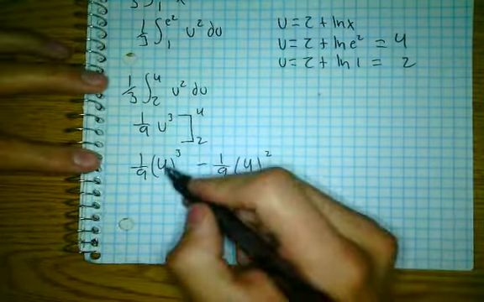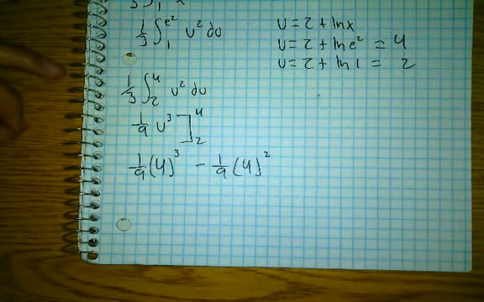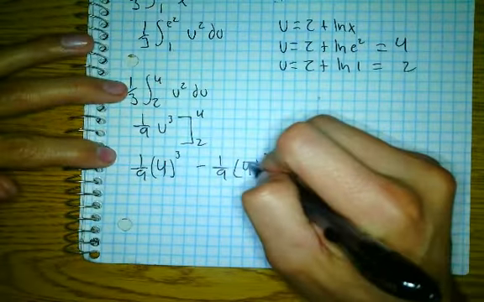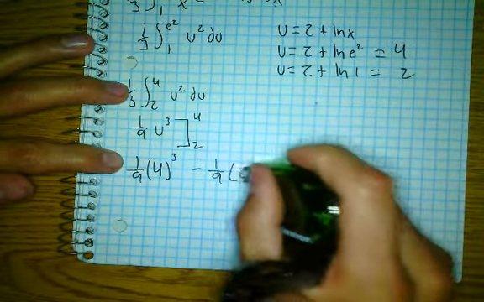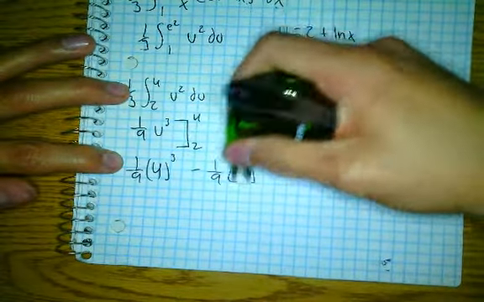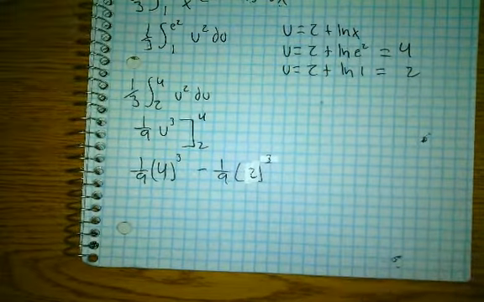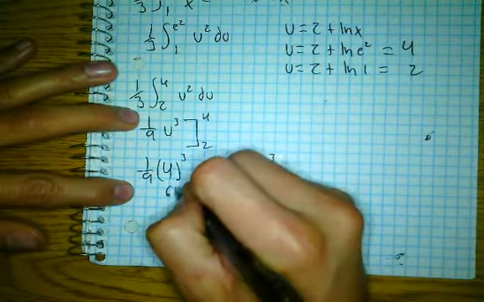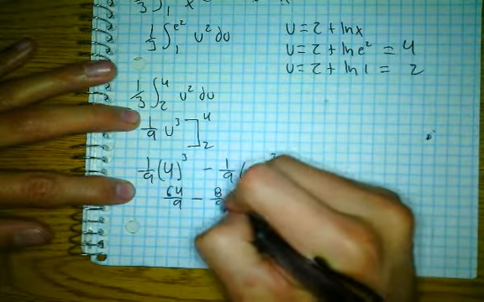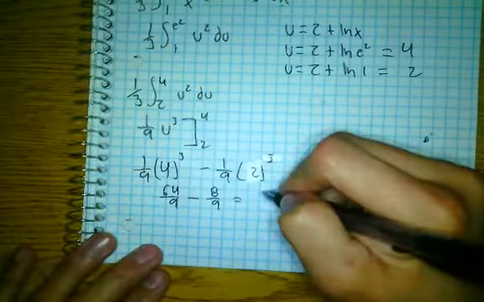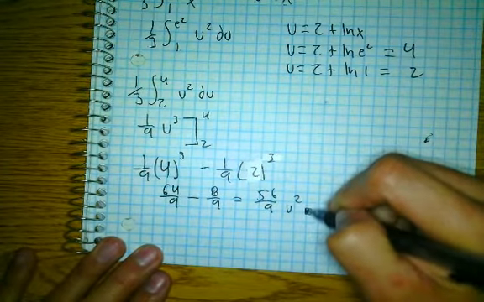Wait, it should be 2 cubed, not 4 squared. Oh, I'm sorry. Thank you. 2 to the 3rd power, I'm sorry. So 4 to the 3rd power is 64, so that'll be 64 divided by 9 minus 8/9. So at that point you would have 56/9 units squared, since we're talking about area.